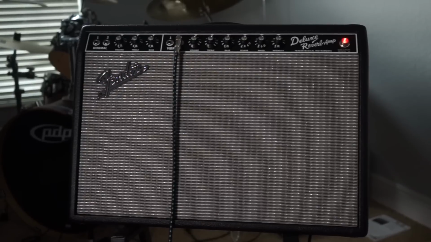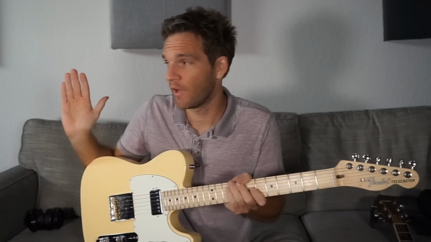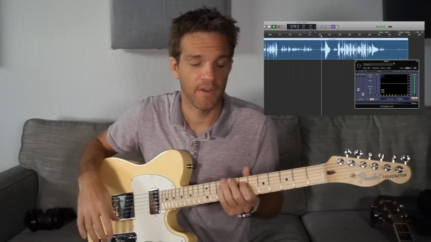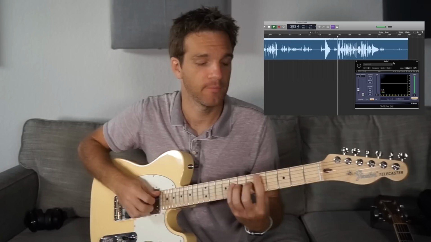So I'm going to try to demonstrate this by making this amp as loud as I can with some really weird noise artifacts going on, just to use that X-Noise plugin, right? So this is just a sample of just the noise. And then if I have a weak signal on top of that, you can play the signal over the noise.